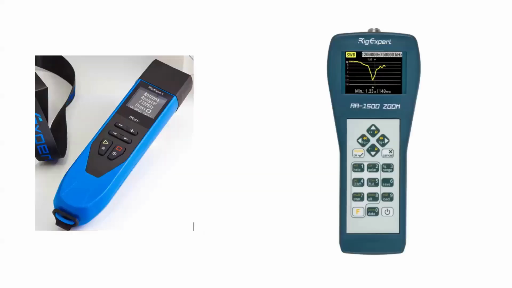I have more than two, but I have these two. The one on the left is from RigExpert, and it's called the Stick Analyzer. It goes up to 230 megahertz. It's actually about $300, which is not super expensive. It charges with a USB. You take that cap off, it has a coax connector there. So I love it.